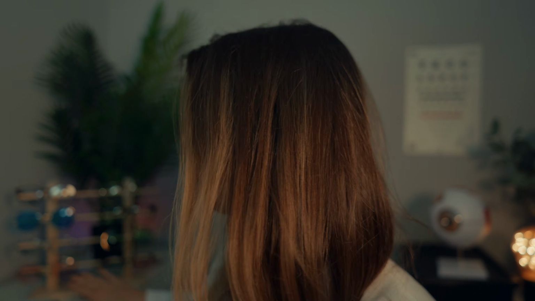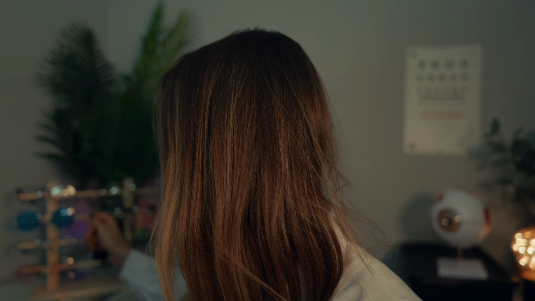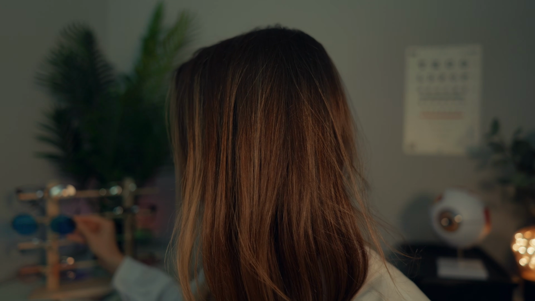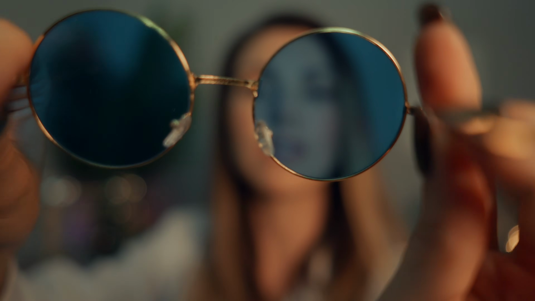So we have blue, green, or a kind of dusky pink, and they all have a lovely gold frame. The blue and the pink. Alright. Let's try on the blue ones first. What do you think of that hue?